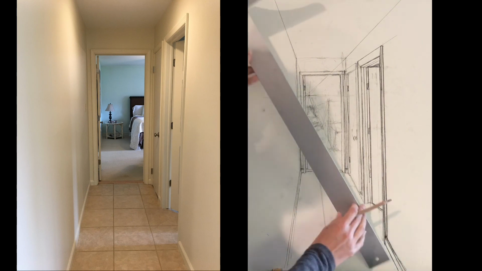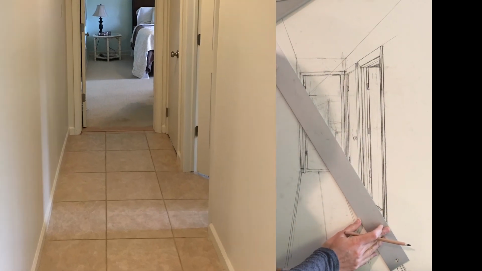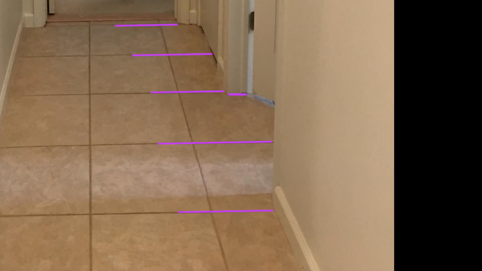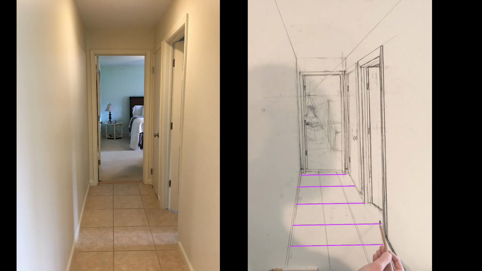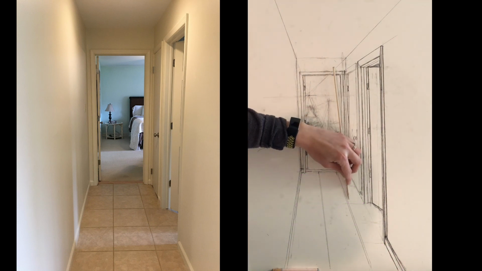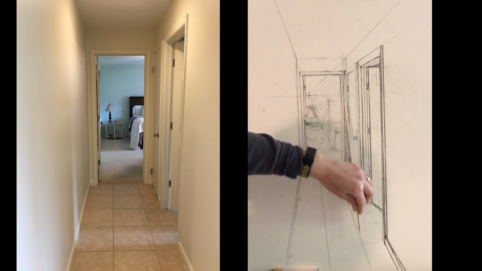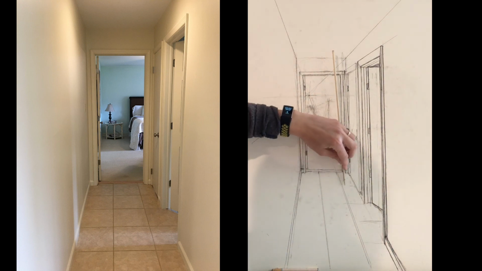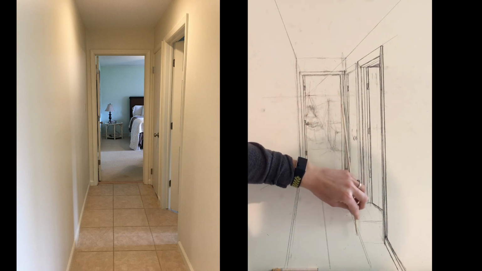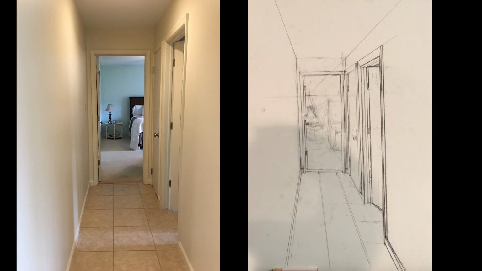You can work out the horizontal divisions by noticing where the grout lines intersect with existing information on the right wall. I know that as the tiles get closer to me, they will appear bigger, so I'm double checking my measurements by confirming that each row of tiles is bigger than the last.